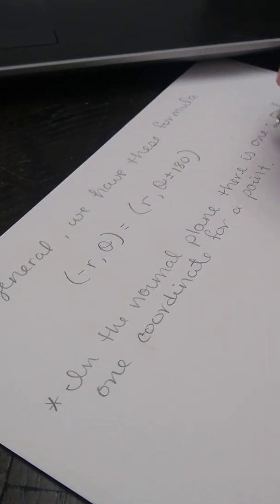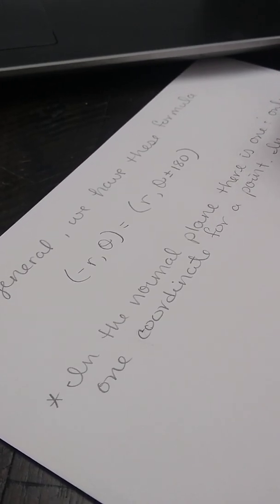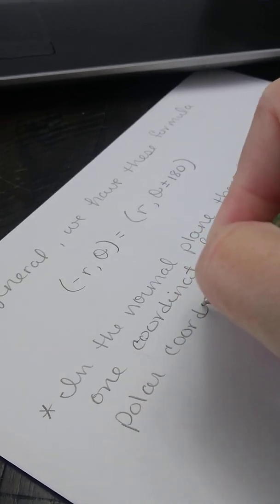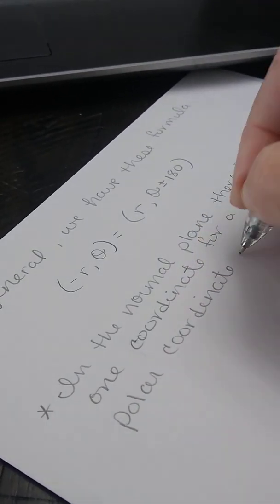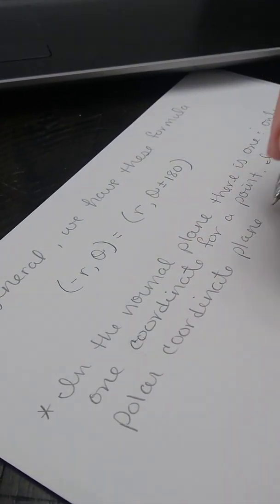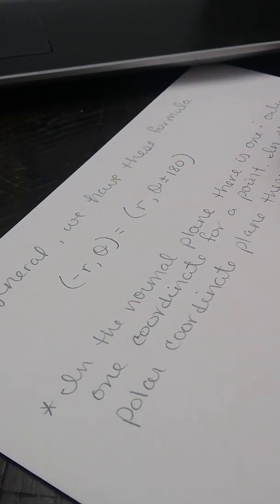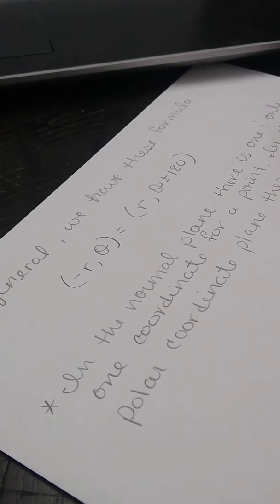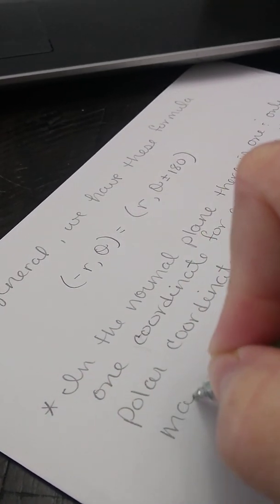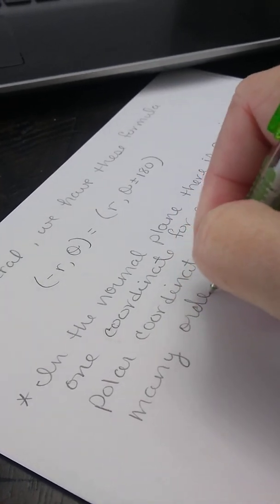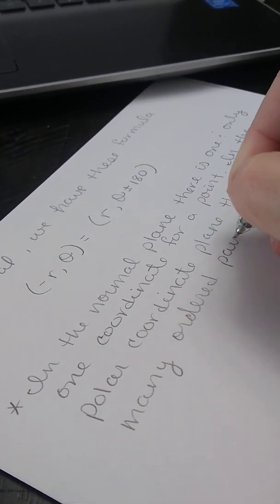But in the polar coordinate plane, there are infinitely many ordered pairs for a point.